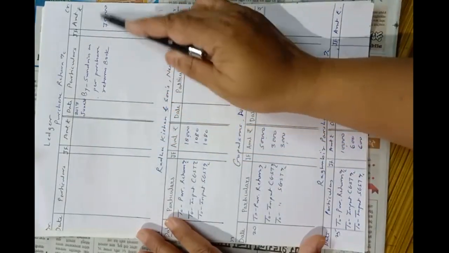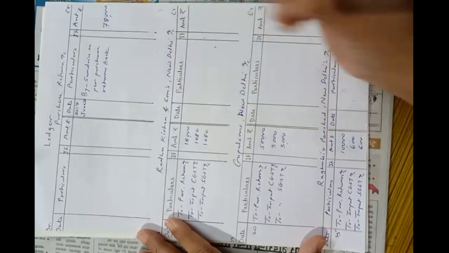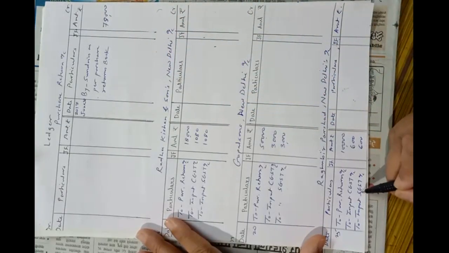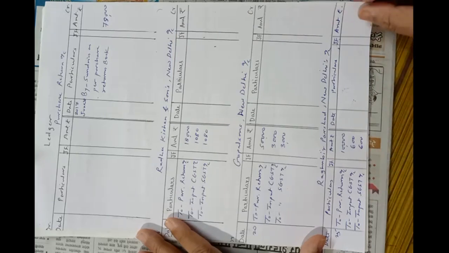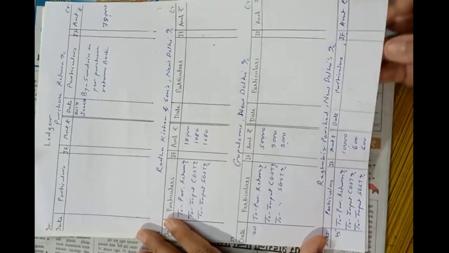Now second posting, debit side of Raghubir Parshad to purchase return means credit side of purchase return by Raghubir Parshad, which is included in sundries as per purchase return book. Now second posting of these entries, debit side of Raghubir Parshad to input CGST and to input SGST means credit side of both the accounts by Raghubir Parshad's account. 600.